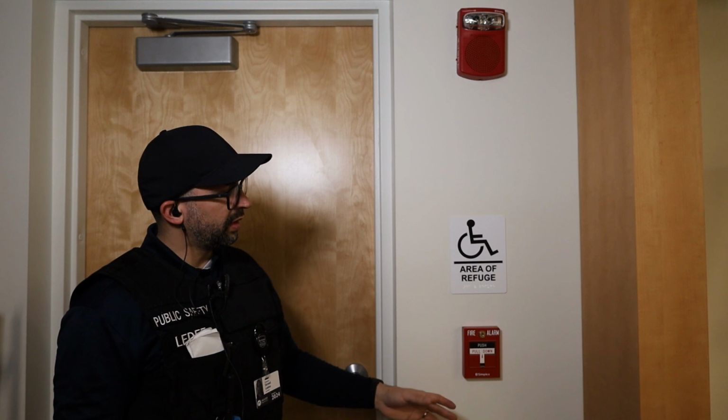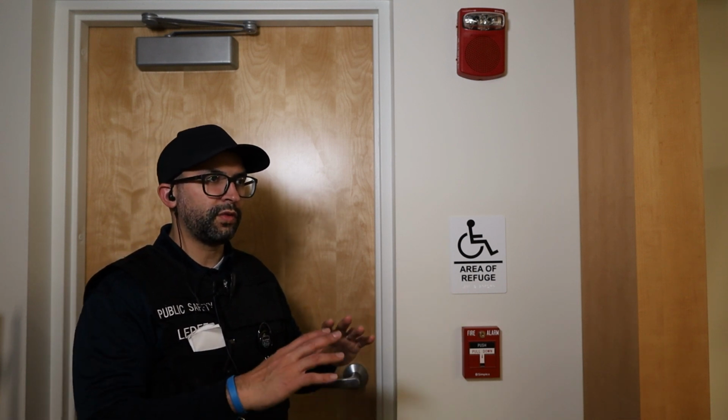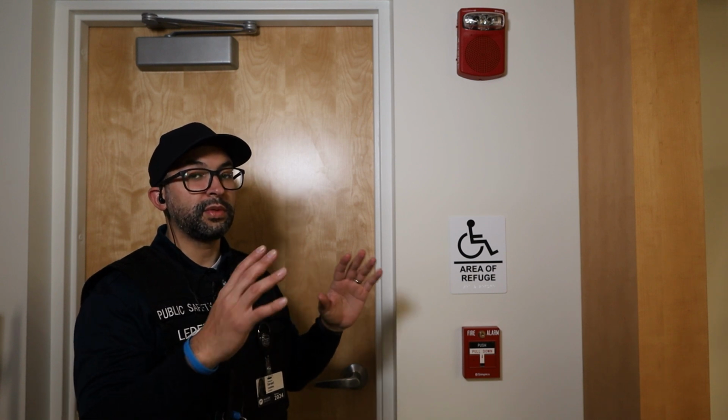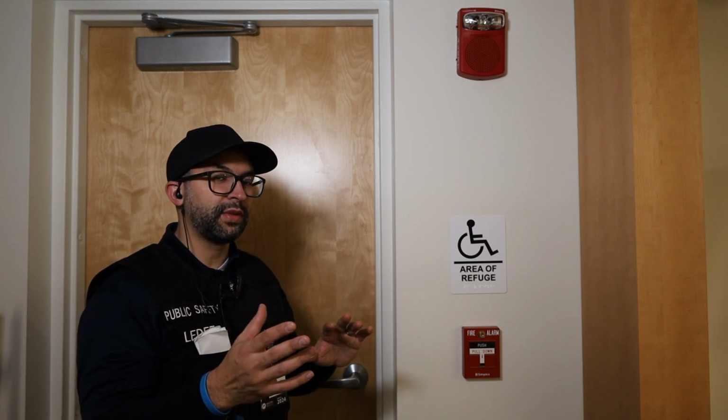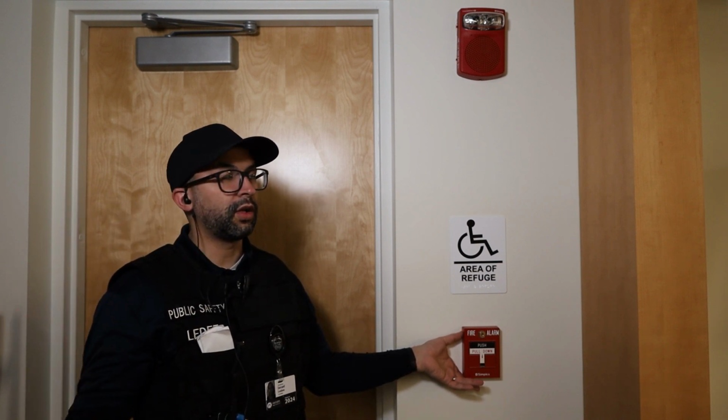So there are different types of initiating devices that do different things, but they all do the same thing. They just set the system in alarm.